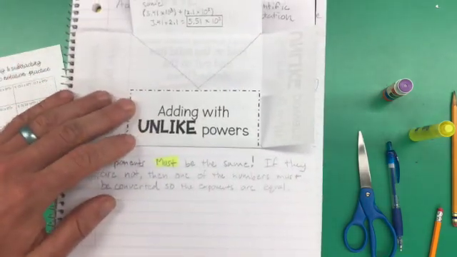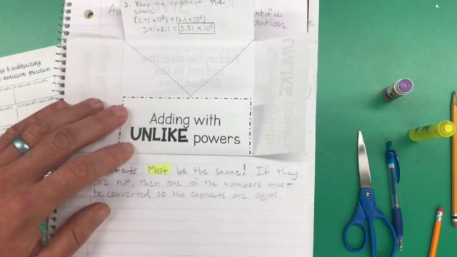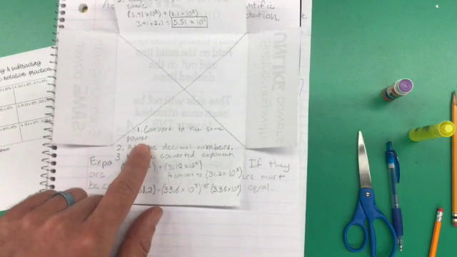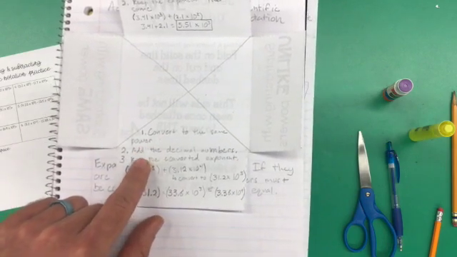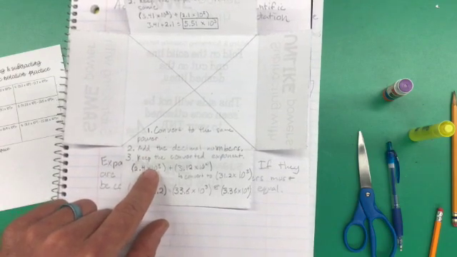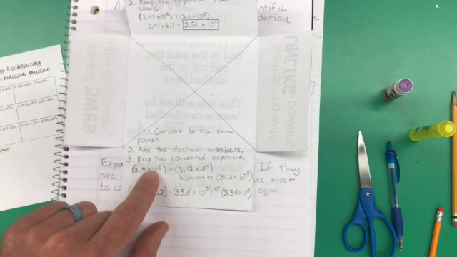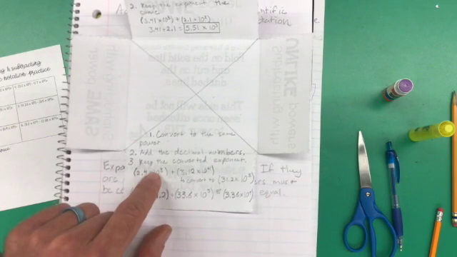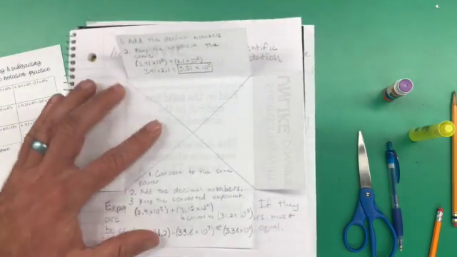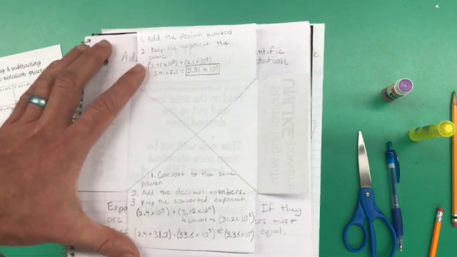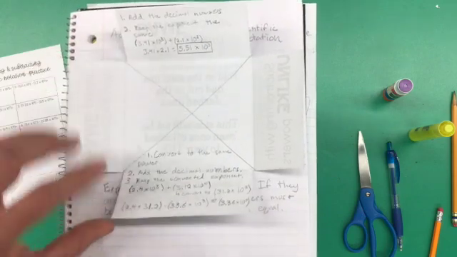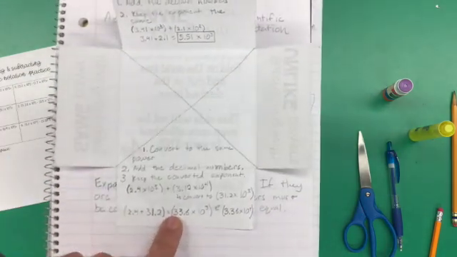When it gets a little bit more complicated is when we have unlike powers. In that case, step 1 is convert to the same power. Step 2, add the decimal numbers. Step 3, keep the converted exponent. And actually, we might have to convert it again even, as we're going to demonstrate in this example. Make sure you have these notes written down. Pause the video here if you need to. And if you have those down, then let's look at this example.